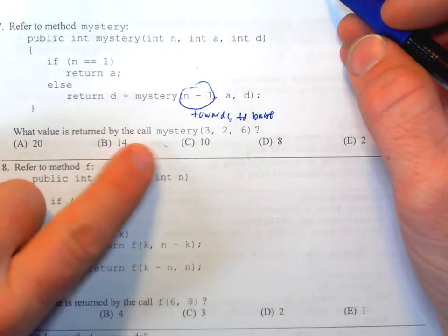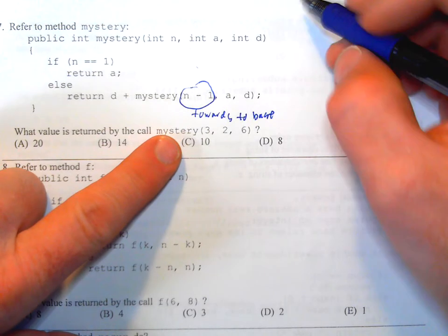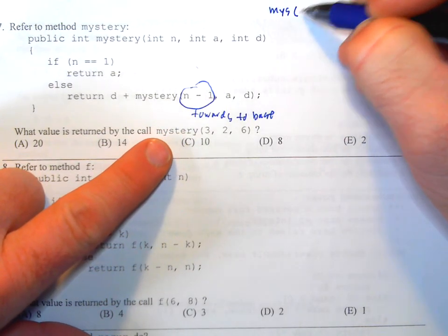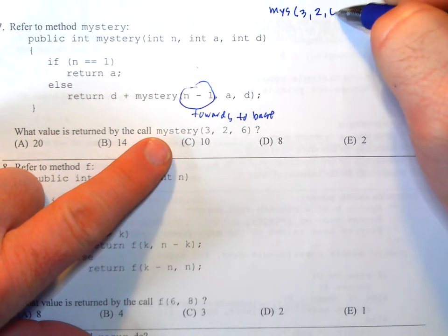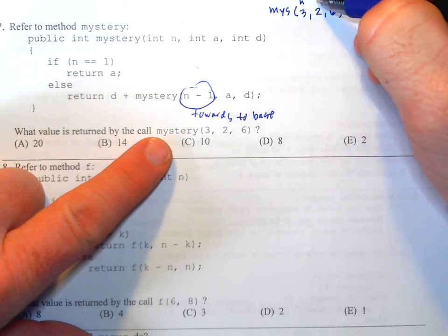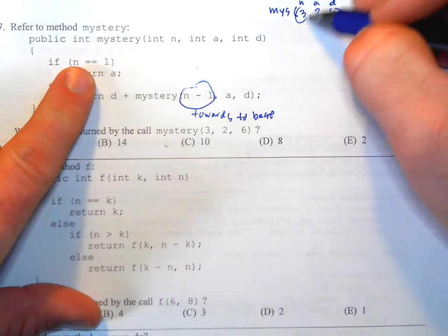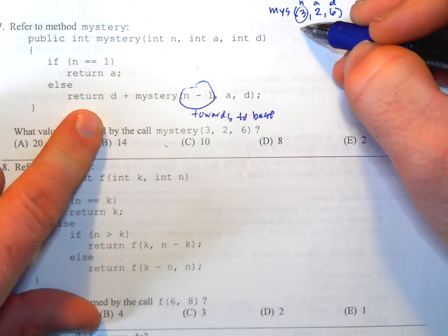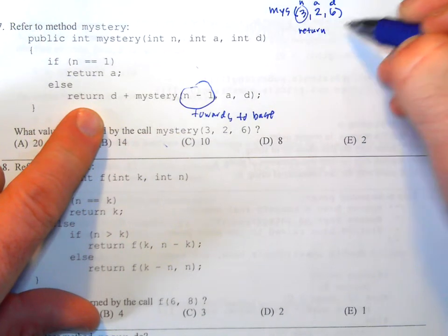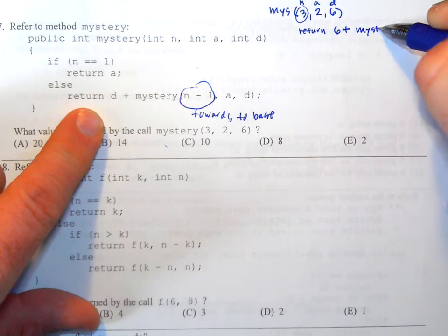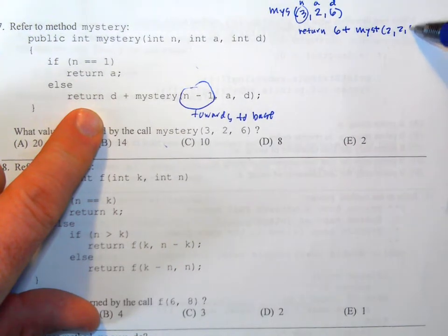What value is returned by mystery 326? Well, I think the best way to do this is to write it out. Mystery 326, and you might write the variables next to it, n, a, and d, and n doesn't equal 1. So it's going to return d, which is 6, plus a call to mystery of 226. The n value goes down 1. Checks if it equals 1.